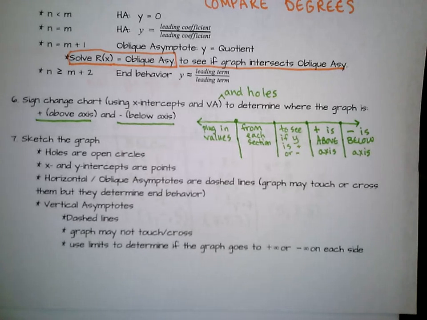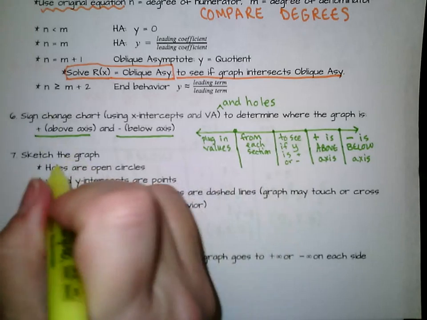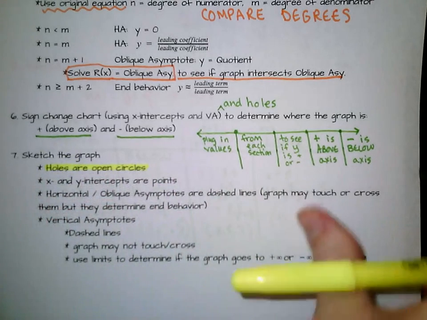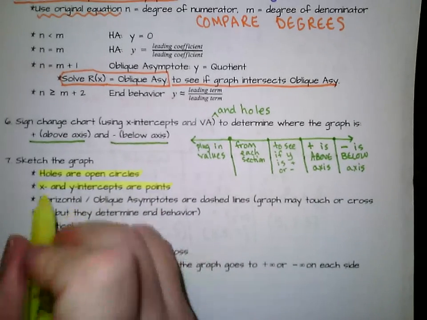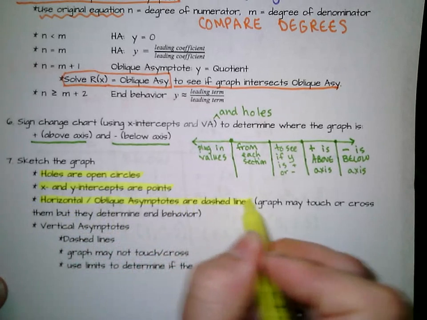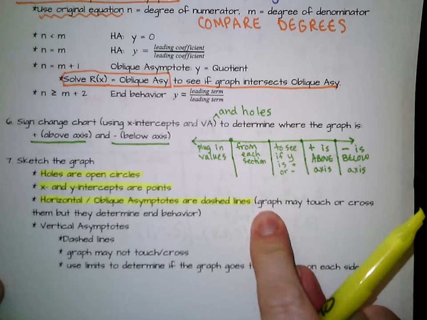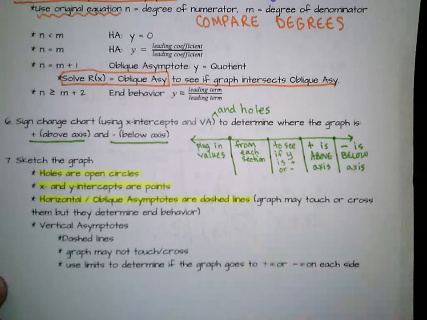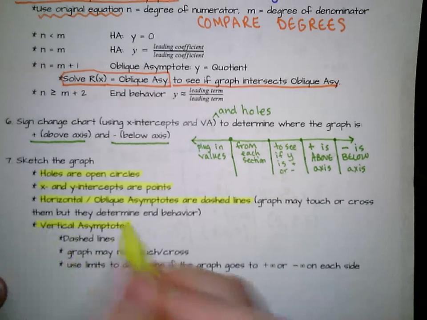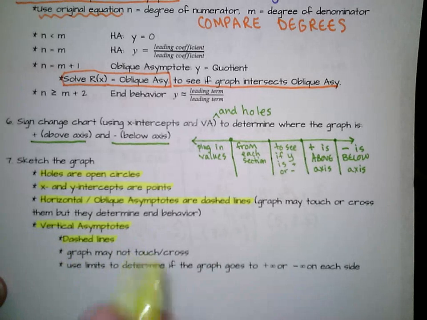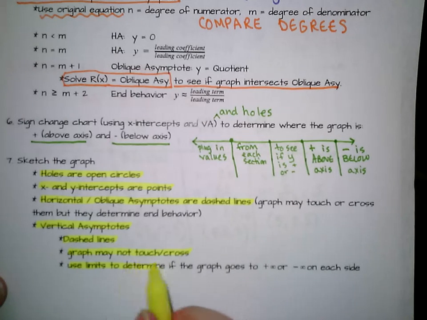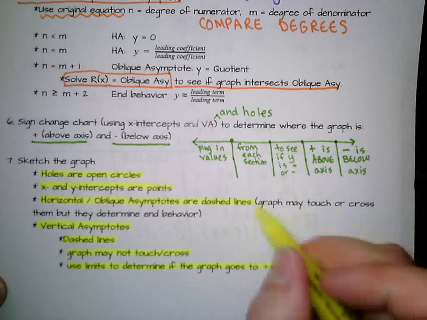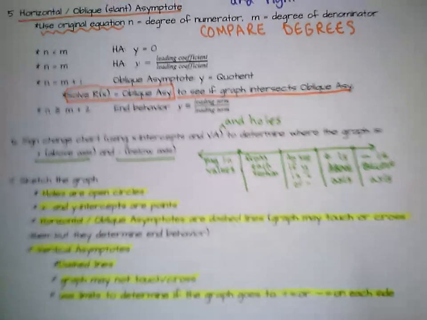Okay, found a highlighter. So we're going to put on the graph holes as open circles, x and y intercepts as points, horizontal and oblique asymptotes as dashed lines, remembering that the graph may touch or cross them, but they determine end behavior, and vertical asymptotes. They go on the graph as dashed lines. Your graph is not allowed to touch or cross, and we are going to use limits on each side. Okay, so going through our information here.